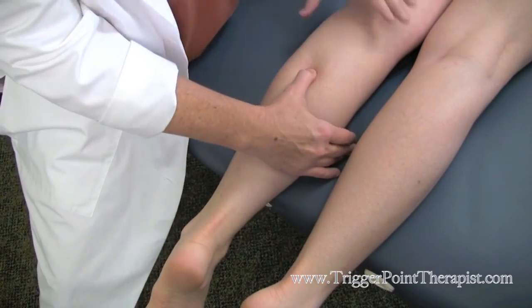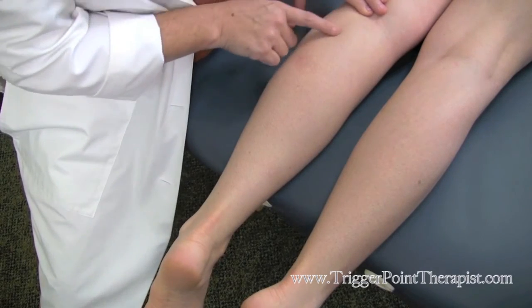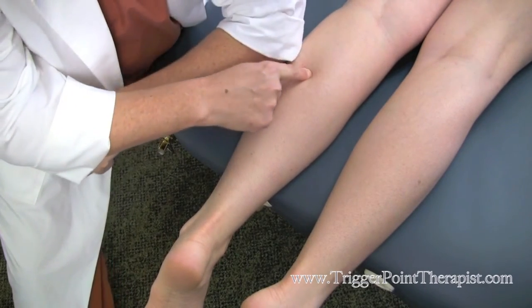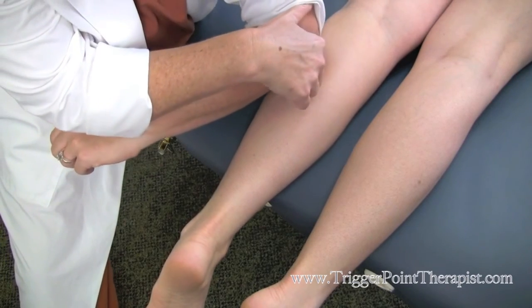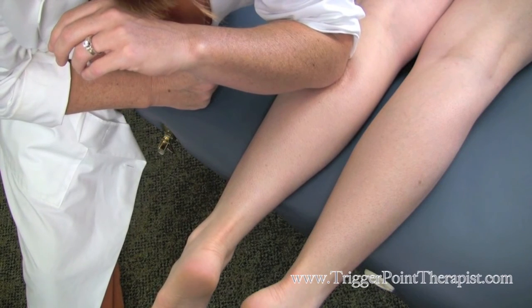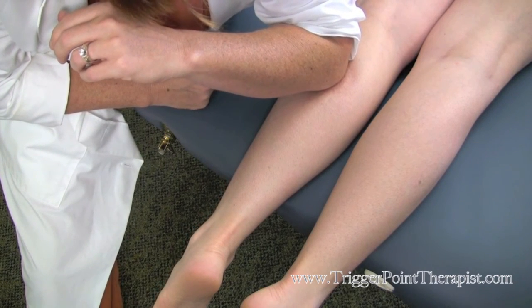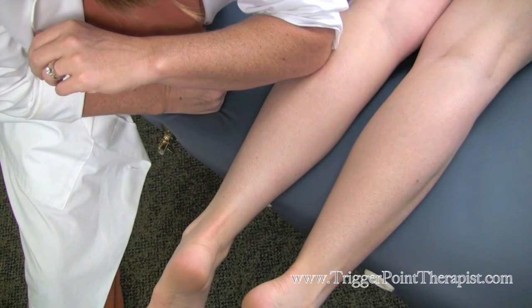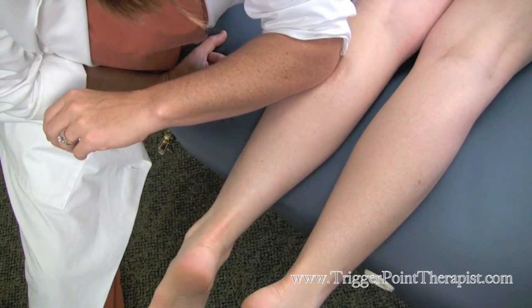As an alternate technique, usually more effective, again, locate your landmark, locate your trigger point, but this time use your elbow. Push the gastroc out of the way, and then apply pressure straight down and hold 4 to 6 seconds. Release and repeat 3 to 4 times.